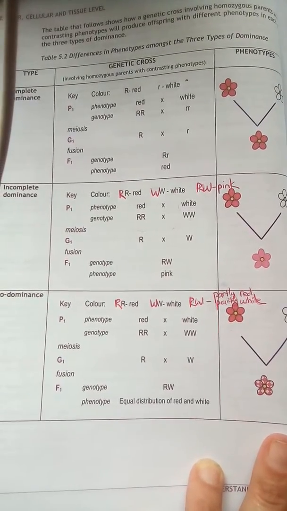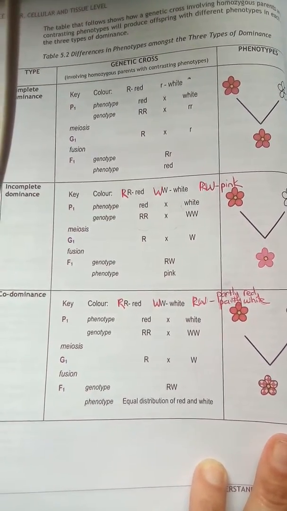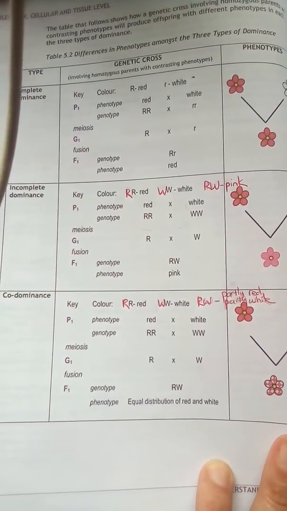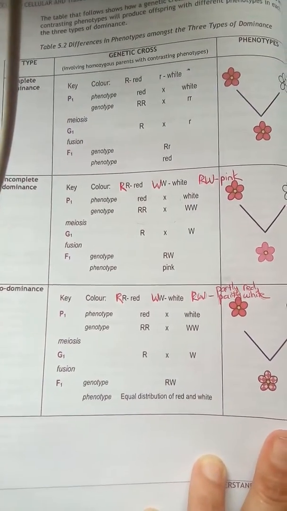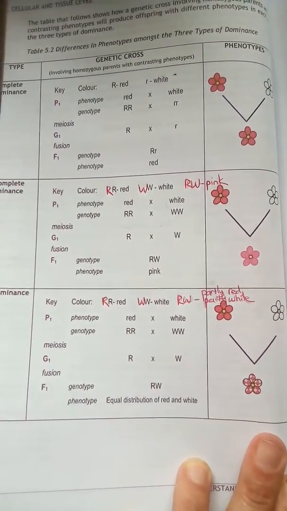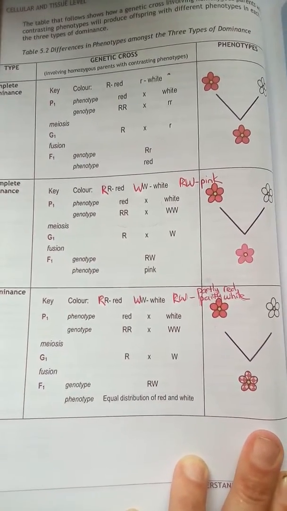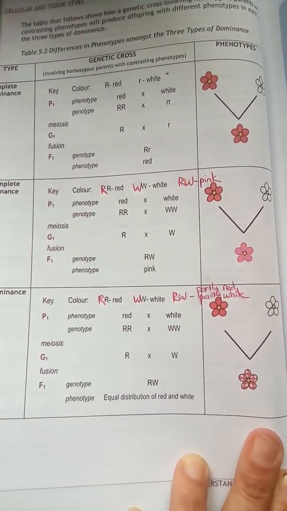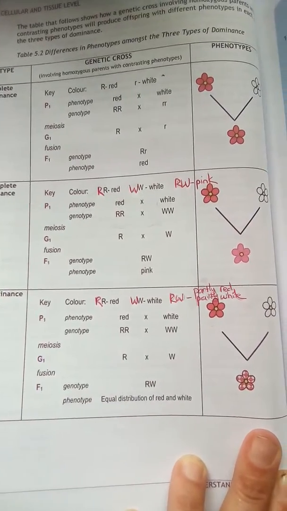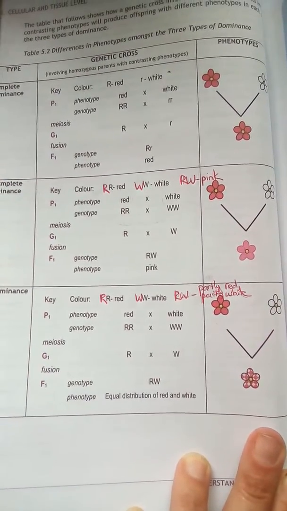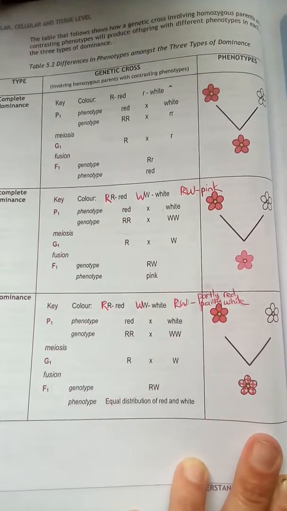We know it's Pip got me greedy for fig pie. Okay, phenotype is red times white. We represent the alleles in the genotype, capital double R times capital double W.